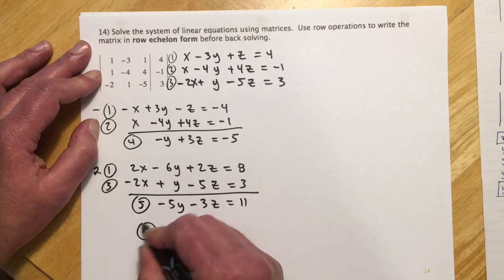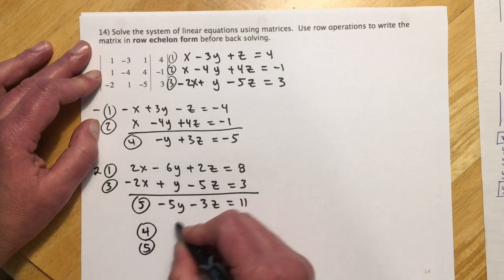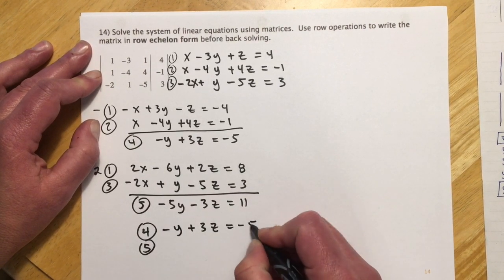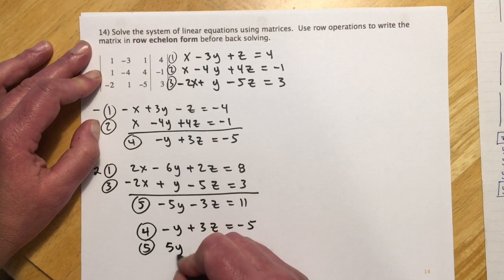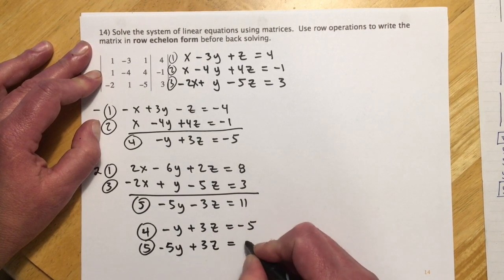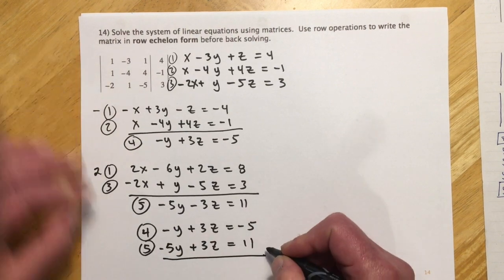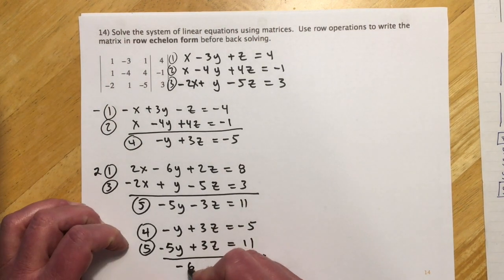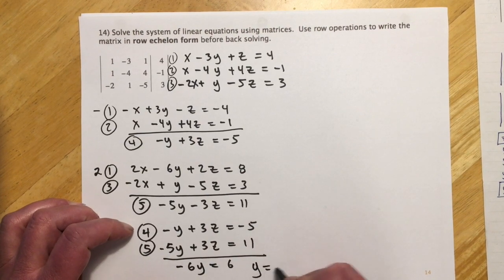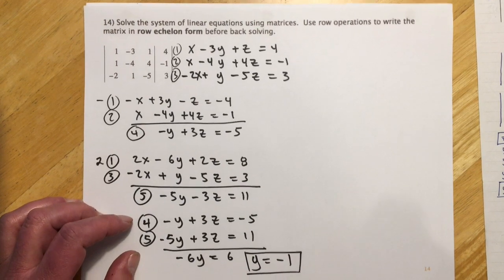So if I go 4 plus 5: −y + 3z = −5, and then −5y − 3z = 11, so the z's are going to cancel. Then I get −6y = 6. So it looks like y equals −1. So that would be my first solution.